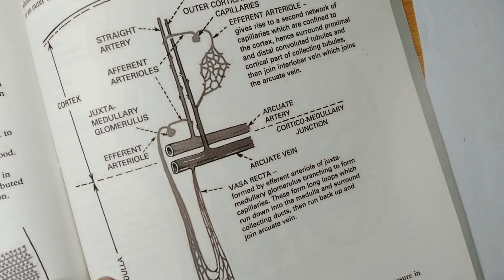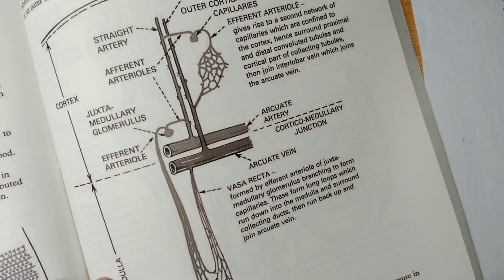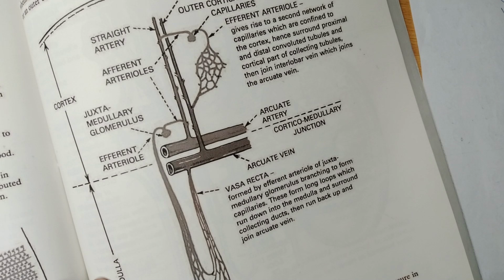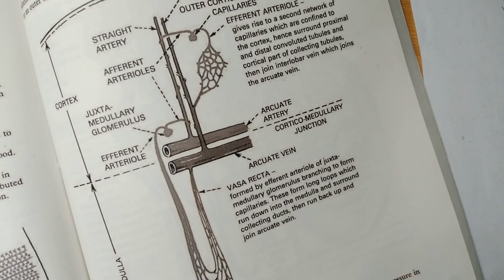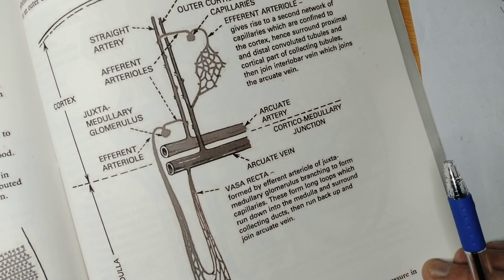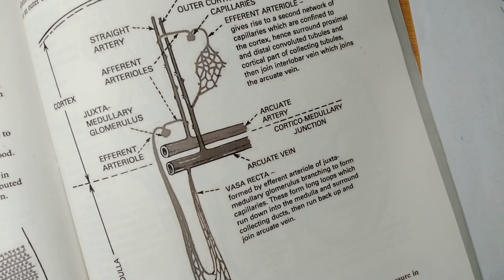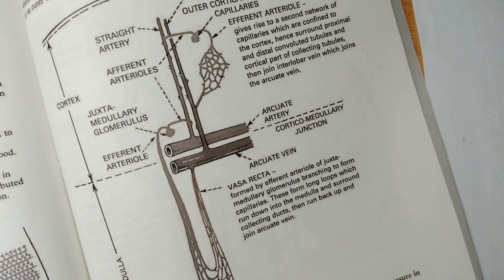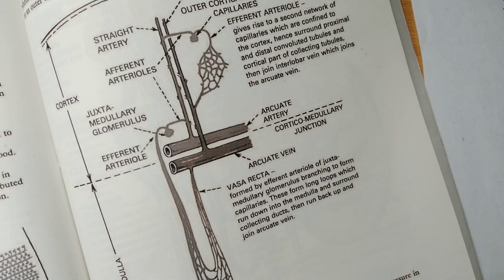Renal artery divides into interlobar arteries. They divide into arcuate arteries. Arcuate arteries give rise to straight arteries. Straight arteries are interlobular arteries. They give rise to afferent arterioles, which have a different course in cortical glomeruli and a different course in juxtamedullary glomeruli.